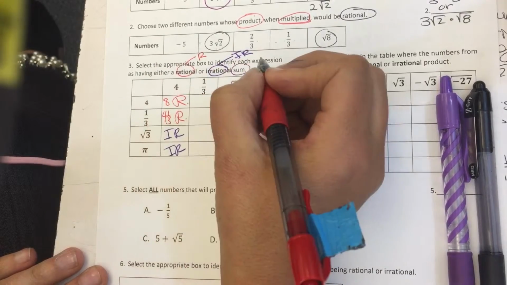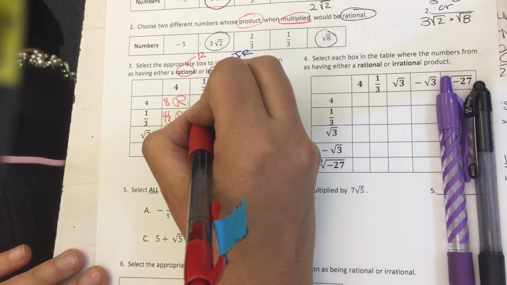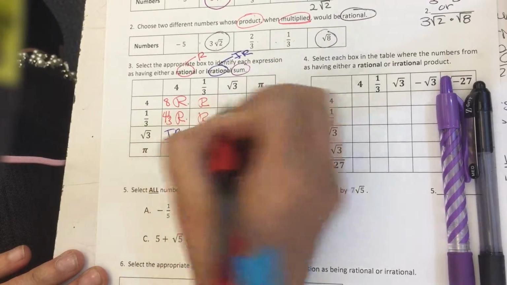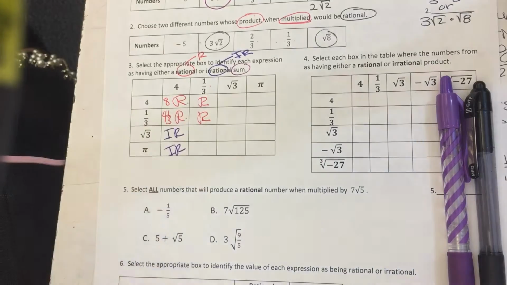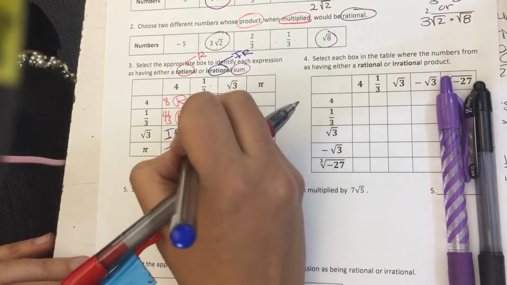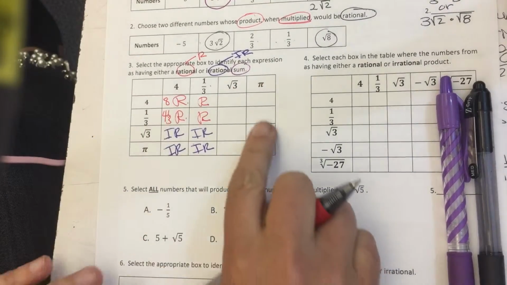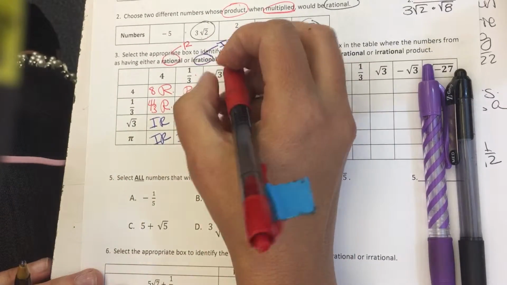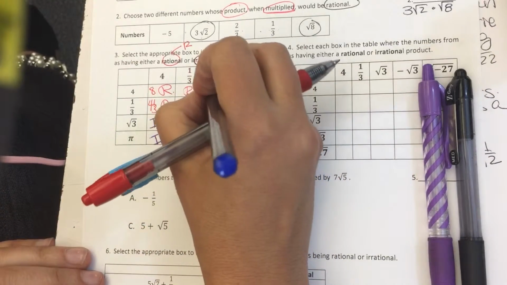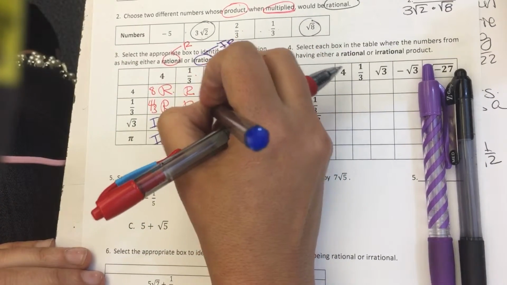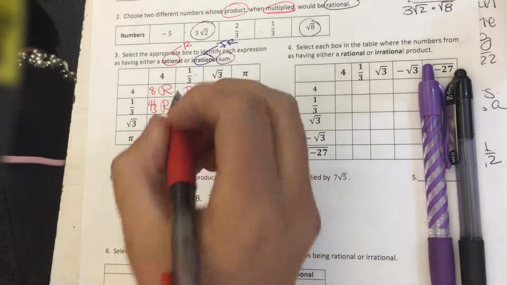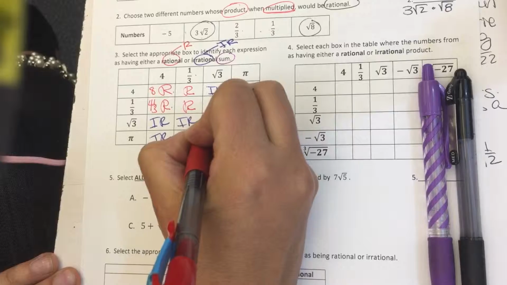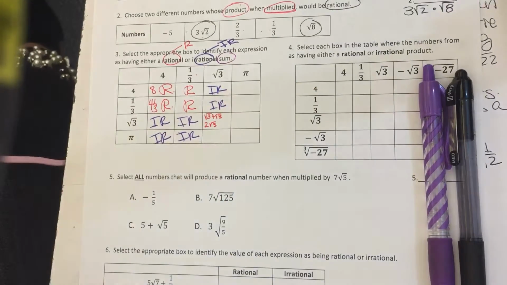So here, when I add them, I get the same thing here. So that's rational. When I add these two, I get 2/3. That's rational. When I add these, it's going to be irrational. Here, I'm taking that irrational and I'm adding them, so that's going to be irrational. Here, if I add root 3 with root 3, I get 2 root 3, which is still irrational.